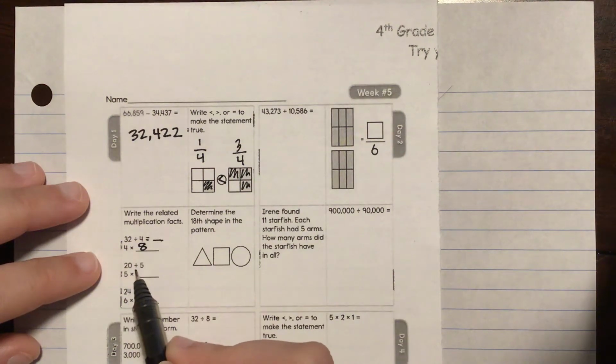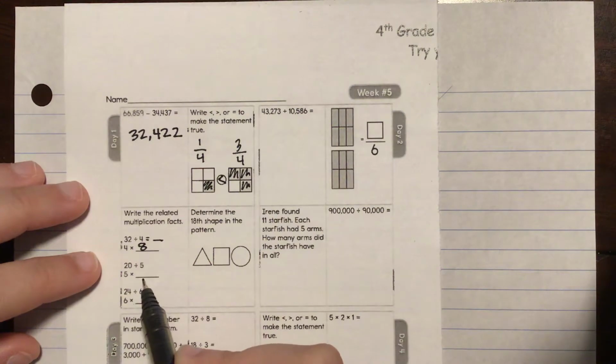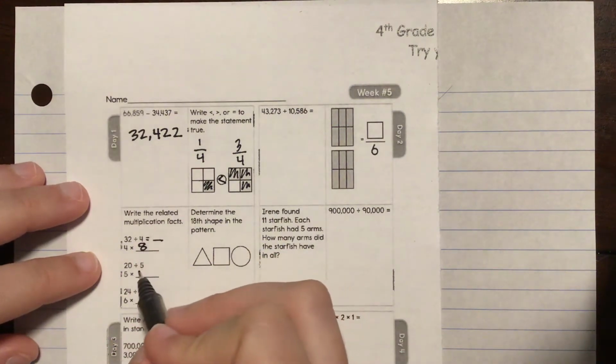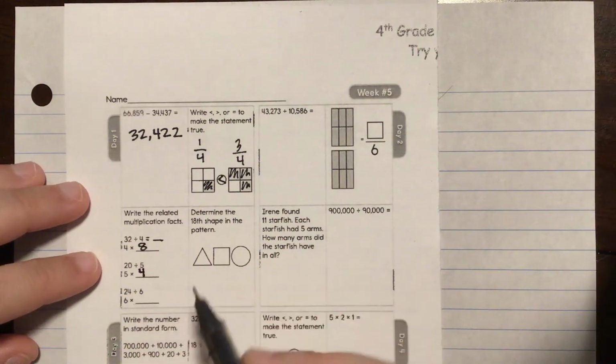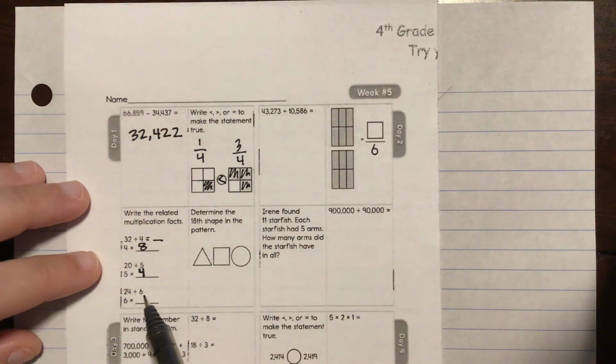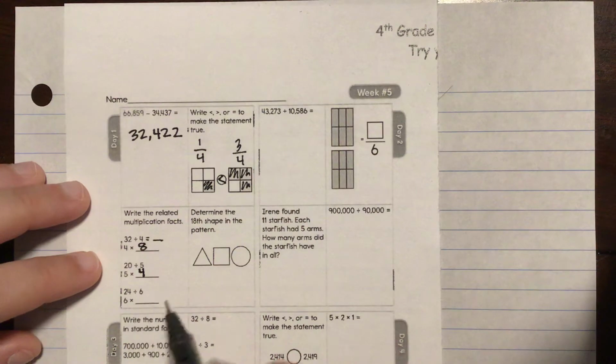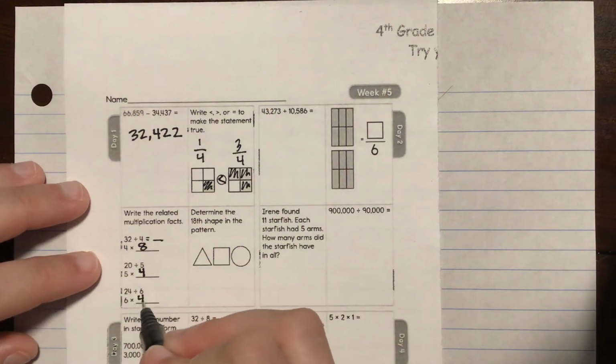For 20 divided by 5, ask yourself 5 times what equals 20? That number is 4. 24 divided by 6. 6 times something equals 24. That number is 4.